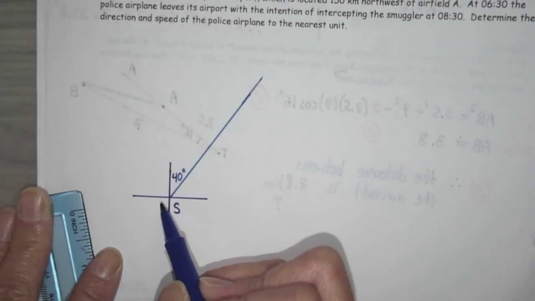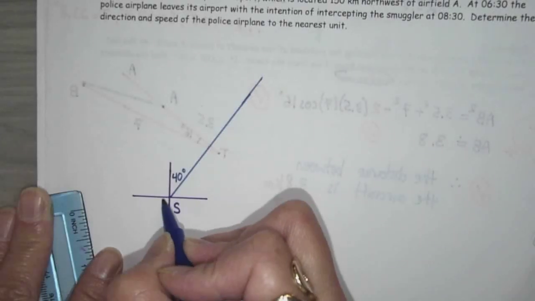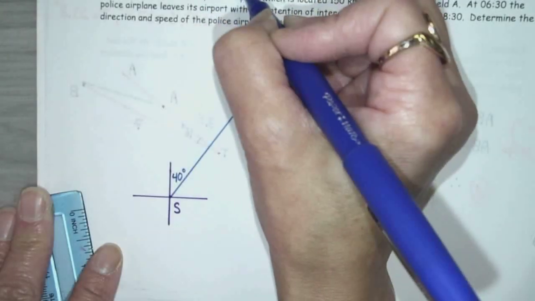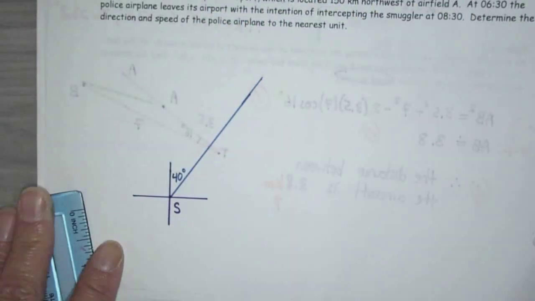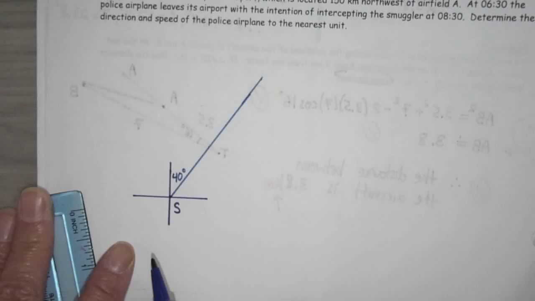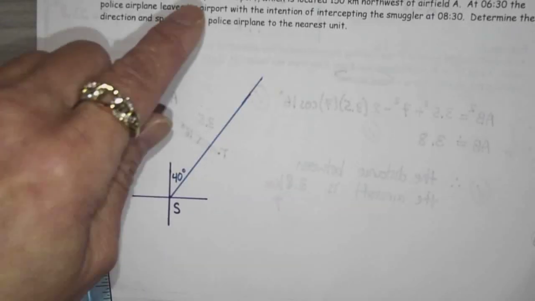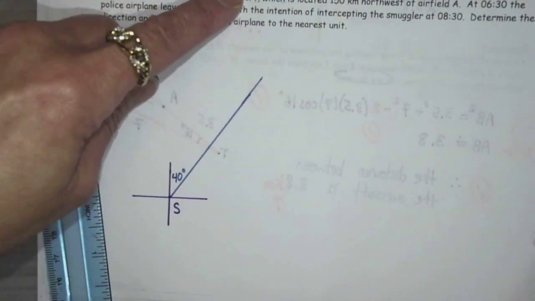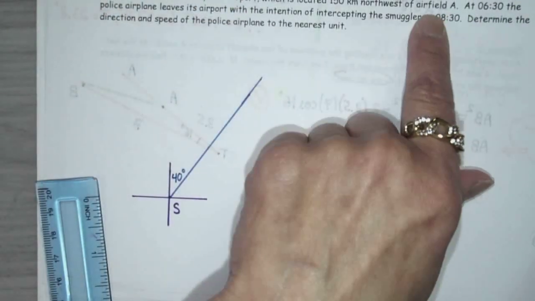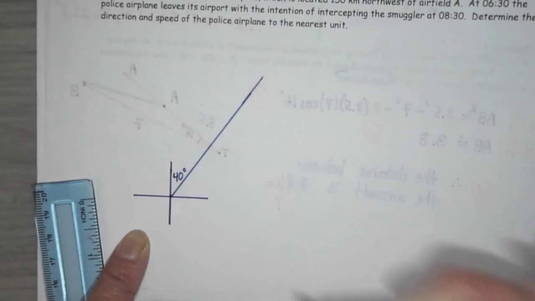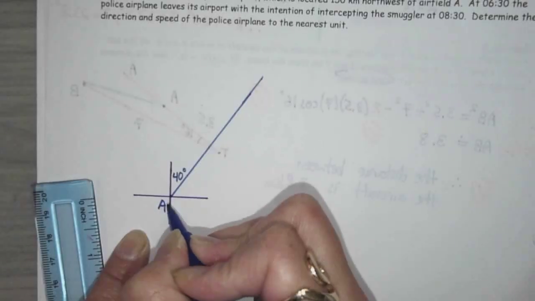So this should have said airfield A. So this is airfield A where the smuggler is. I should have said private airfield A. A at smuggler, so this is A. Sorry, that's mine. I'm going to fix that later. Yeah, so that's my mistake. I should have said a smuggler leaves a private airfield A, and then it's northwest of A, so I should have actually said A there. So I'll put A for airfield A then. That's my fault, my wording of the question.